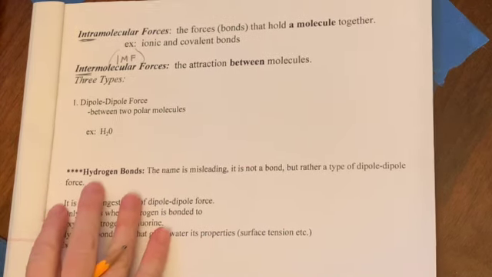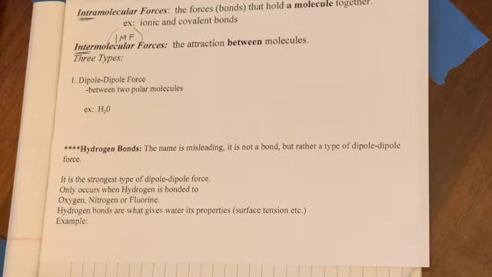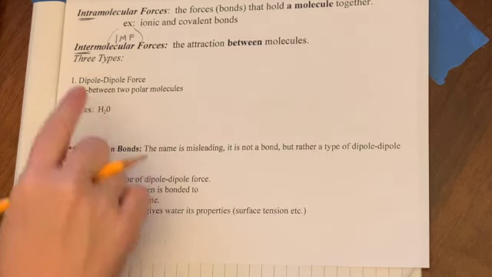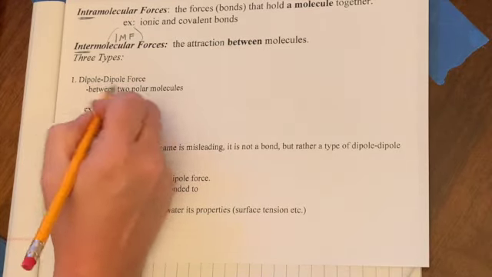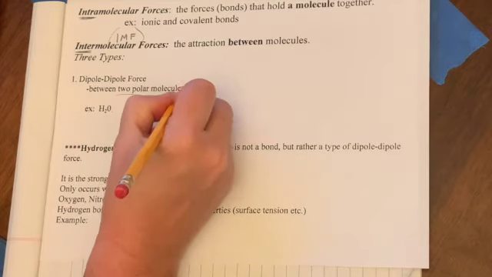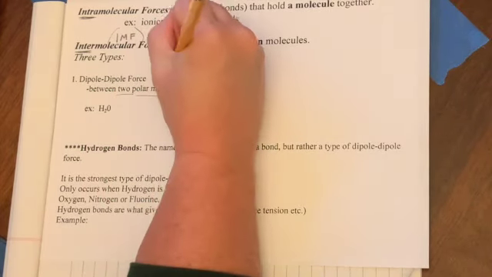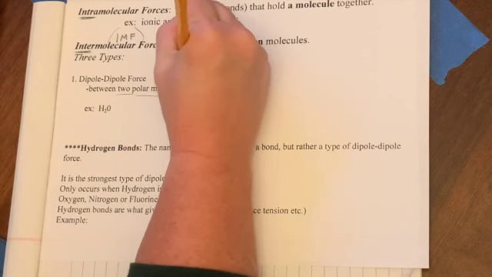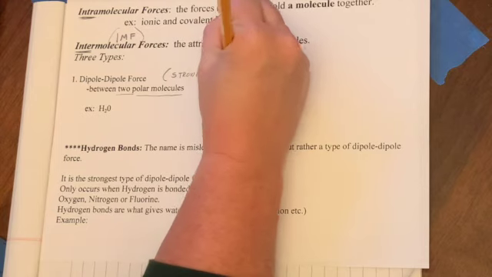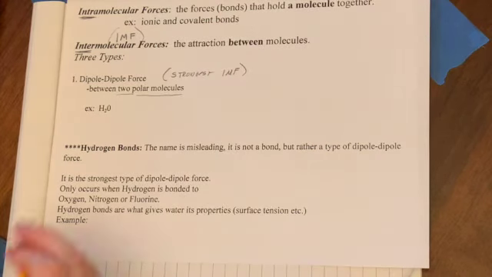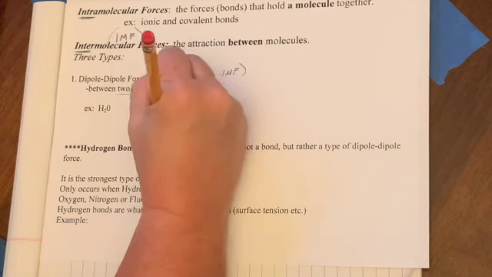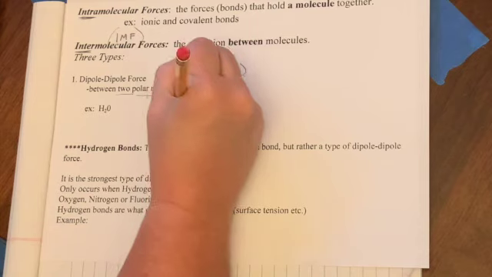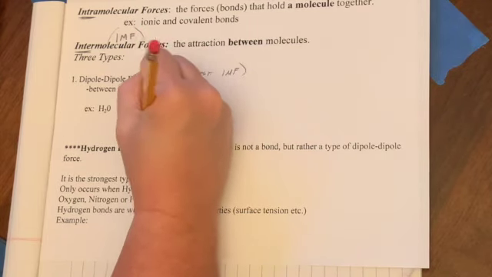We have 3 different types. 2 are really important to us, 1 not so much. This one here is very important, and it is known as a dipole-dipole force. This is the force between 2 polar molecules. This is the strongest of our 3. This is our strongest intermolecular force. Polar molecules, remember, have a partial positive end and a partial negative end. So I'm going to go ahead and write water. I'm going to write it on its side here just to help us out a little bit. And remember, oxygen gets the partial negative, hydrogens are partially positive.